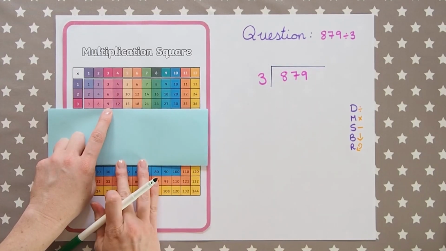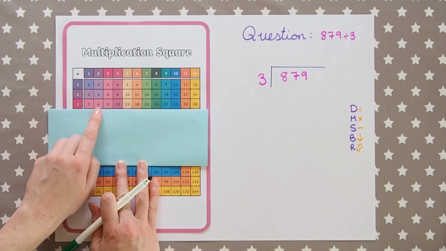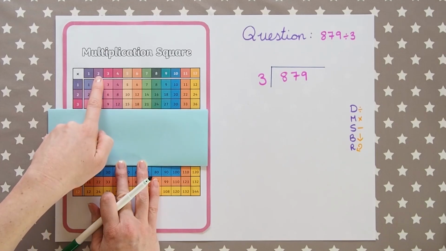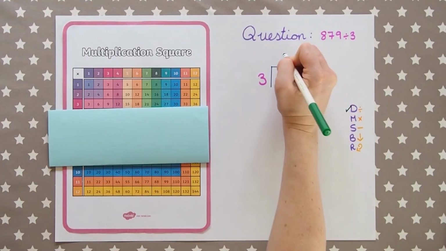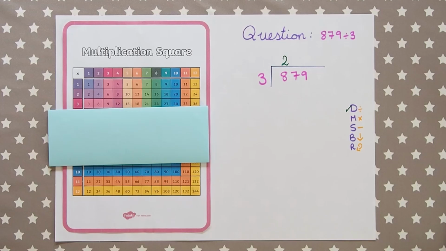So let's look at the closest number. It's the number 6. 3 times 2 is 6. Now we also know that any time you multiply a number, if you go backwards, it's division. So 6 divided by 2 is 3. And 2 is the number we're going to use today. Let's go to the next step.